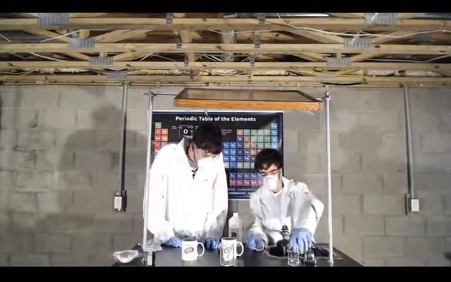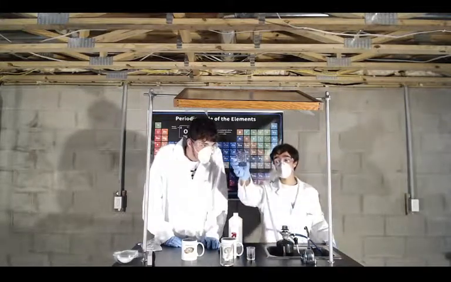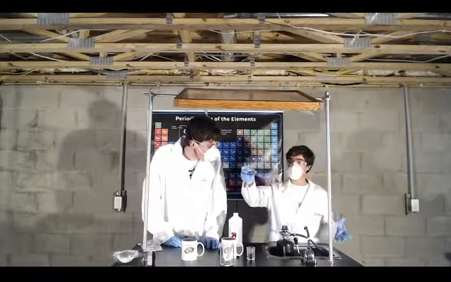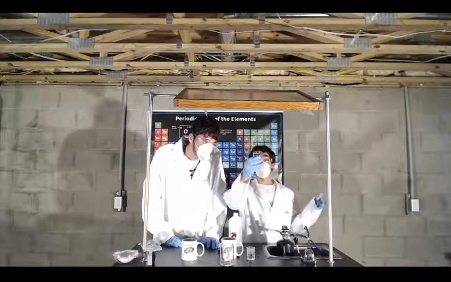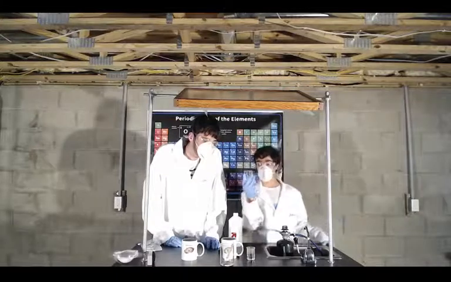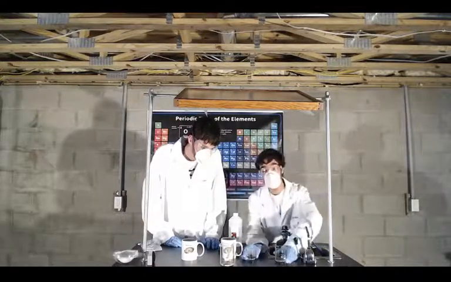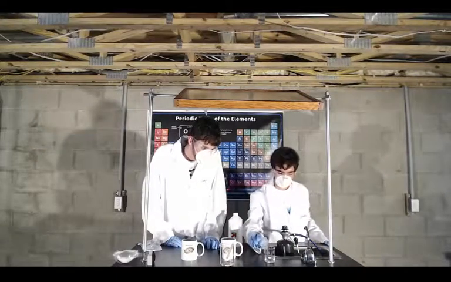And in here, we have distilled water and dissolved potassium nitrate, same stuff we used in our previous experiments, KNO3. Now both of these are ionic compounds, so let's just see what happens, shall we?